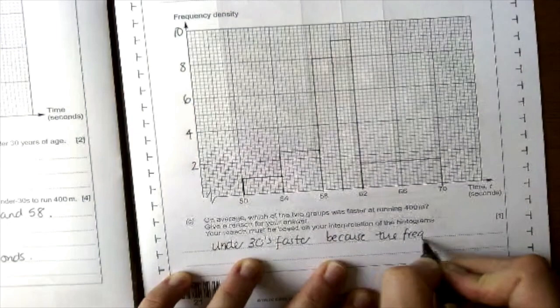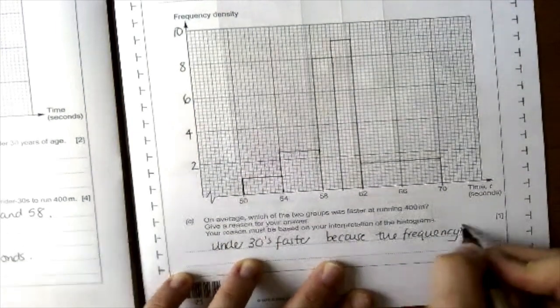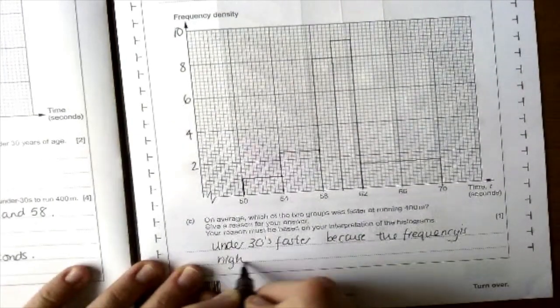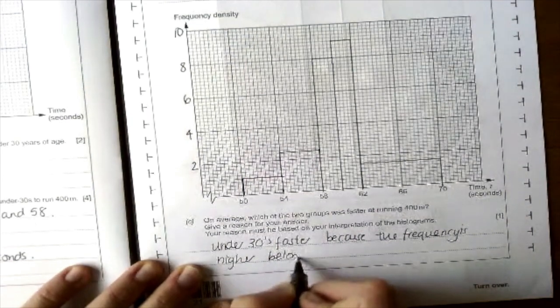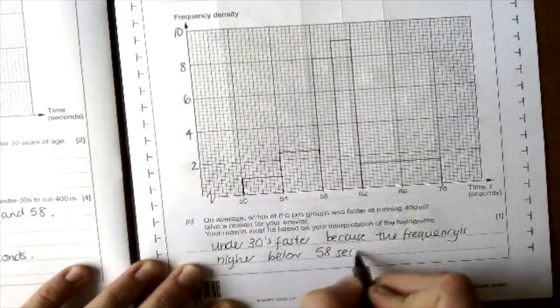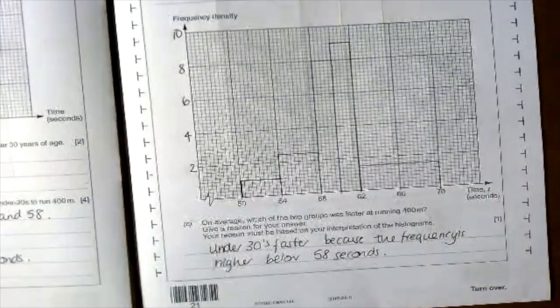Because the frequency is higher below 58 seconds.